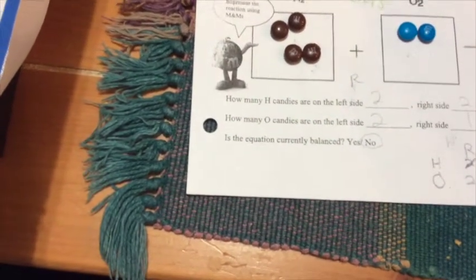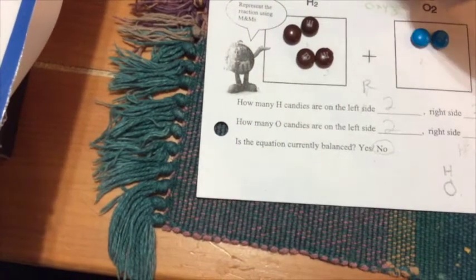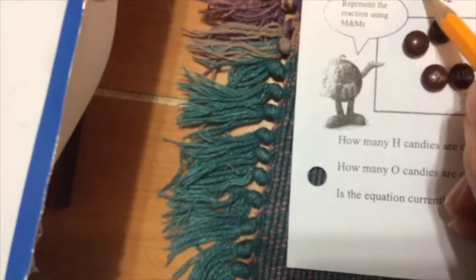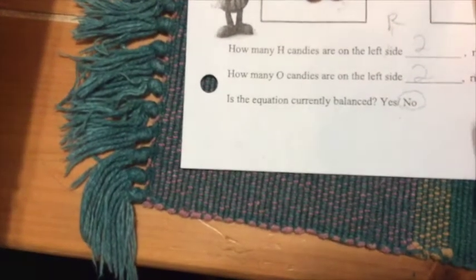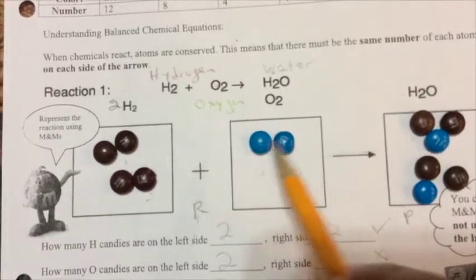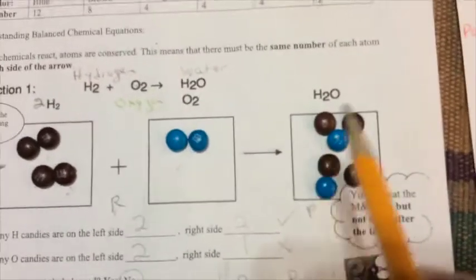And now I have to put 1, 2, 3, 4 over here. So I changed the number of hydrogens to 2, and now I have 2 hydrogens over 1, 2, 3, 4. 2 times 2 equals 4, and 1, 2, 1, 2, 1, 2, 3, 4.